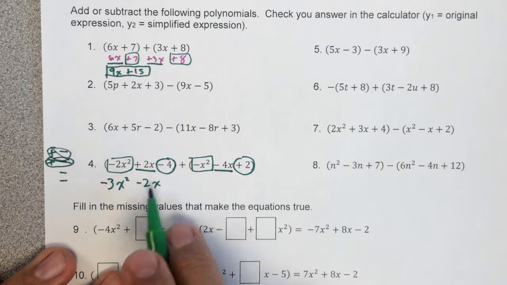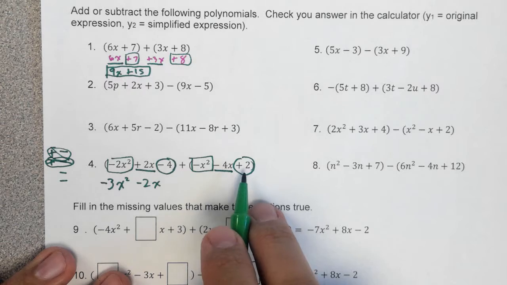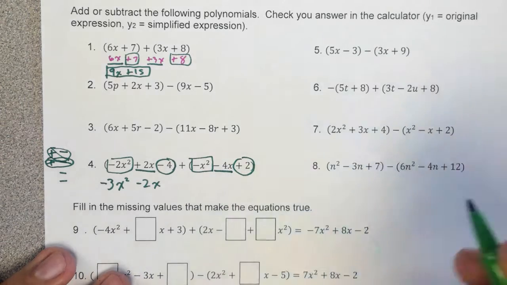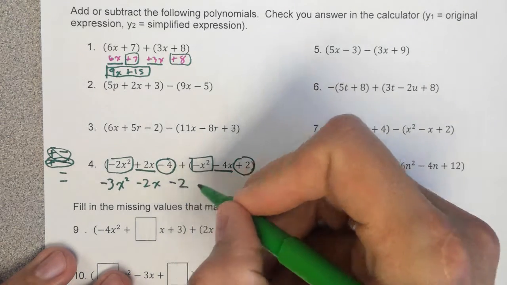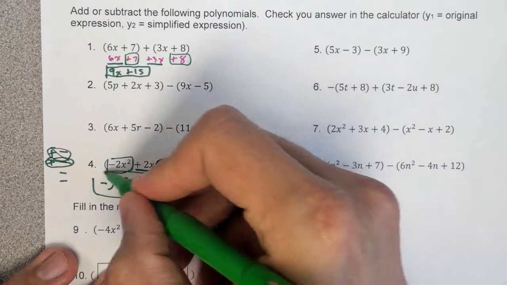Minus 2. And then I have negative 4 and 2. Hey, that's basically the same thing I just did. That's going to be minus 2. That is my answer for that one.